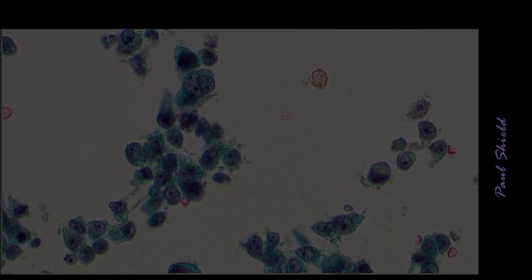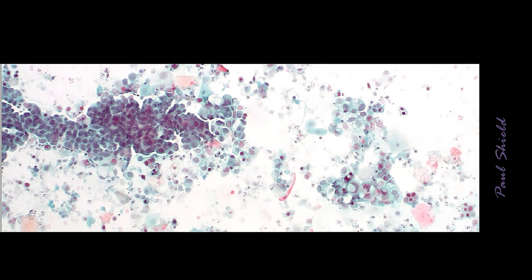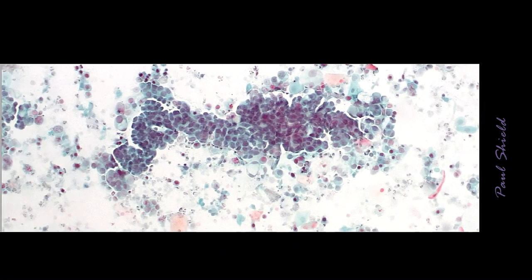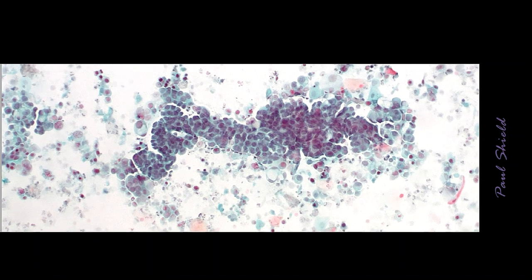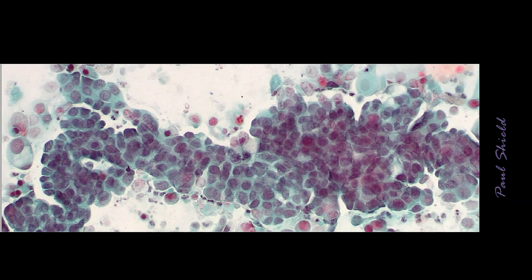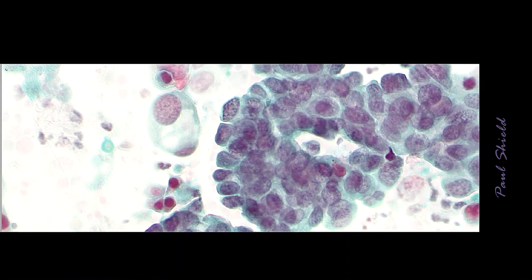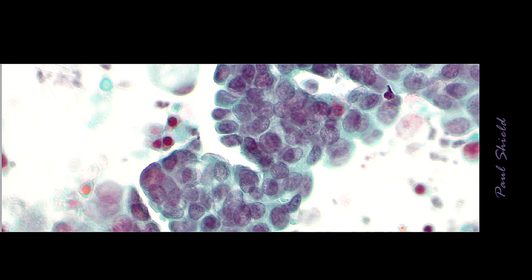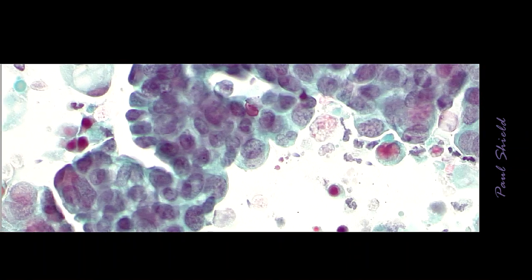You also see groups, and here's a typical urothelial cell carcinoma group. It looks disorganised and hyperchromatic at this power, and you can see there's overlapping of nuclei in the central areas and quite coarse chromatin, variation in size and shape. So this is a fairly easy diagnosis of urothelial carcinoma.